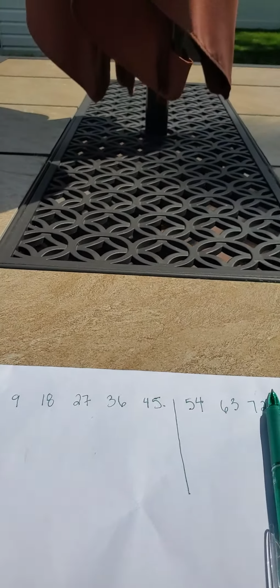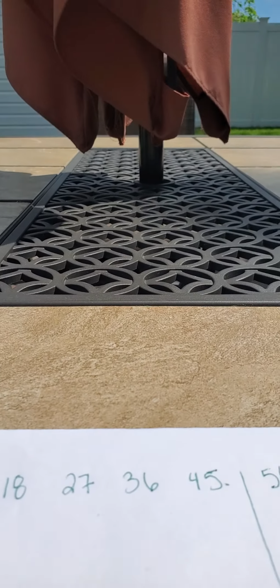Okay, but here's the one that I learned this weekend that kind of just blew my mind.